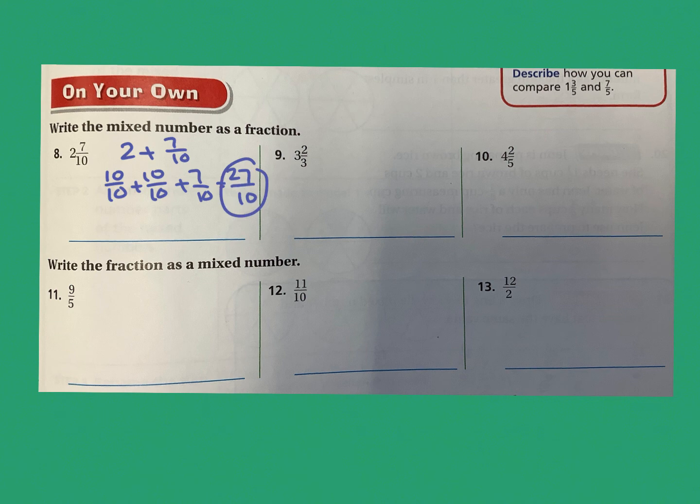For number 9, I have 3 and 2/3. 3 plus 2/3. That means I have 3/3. I'm using thirds because that's already there. Plus 3/3, that's the second one. Plus 3/3, that's the third one to make up all three. 1, 2, 3. And then the 2/3. Add them together. 3, 4, 5, 6, 7, 8, 9, 10, 11 thirds.